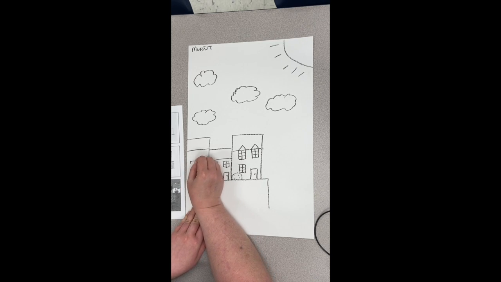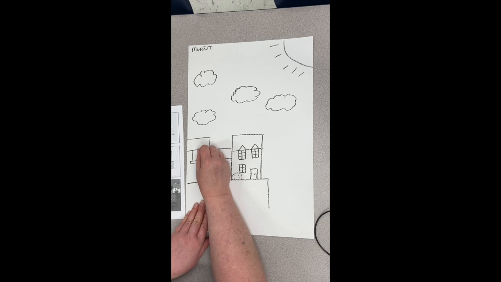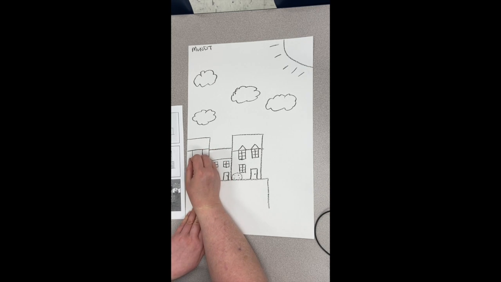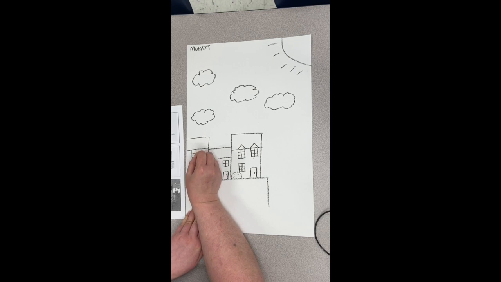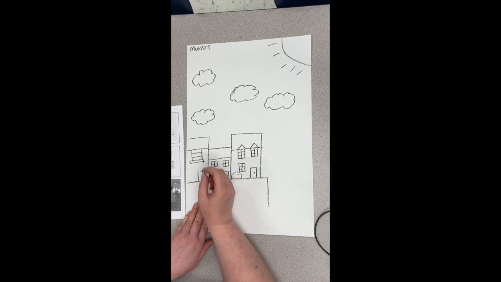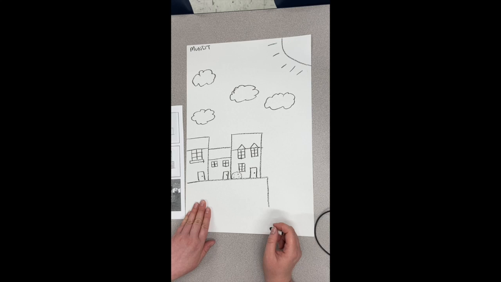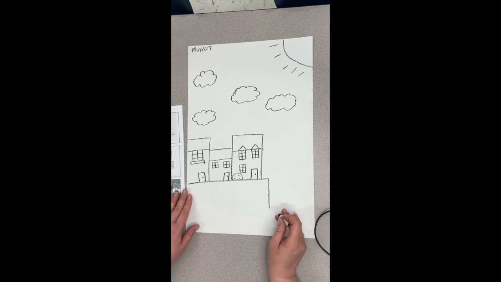I'm going to then create a rectangle to make a big window on my last building. And then add 2 vertical lines. Then I'm going to create some horizontal lines, kind of similar to how I did the first house, to make a design in the window. And then 1 vertical line. Now I have my 3 houses drawn.